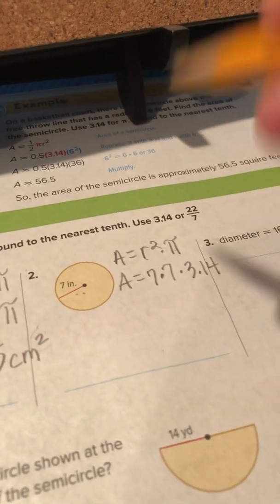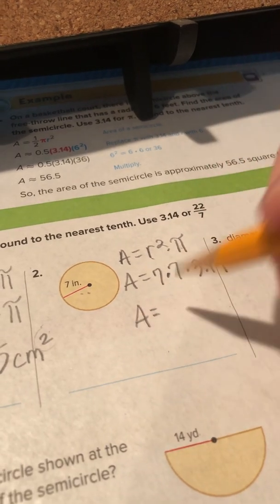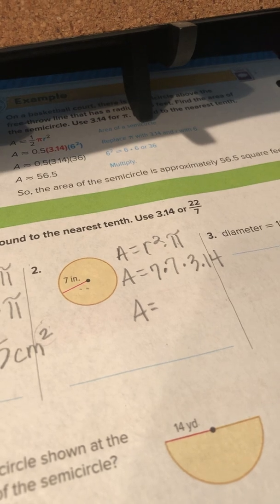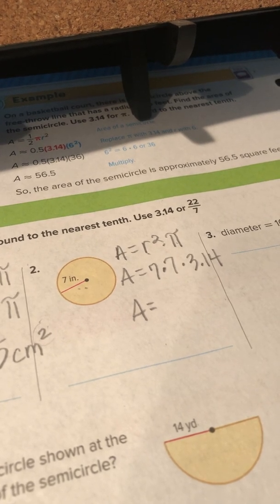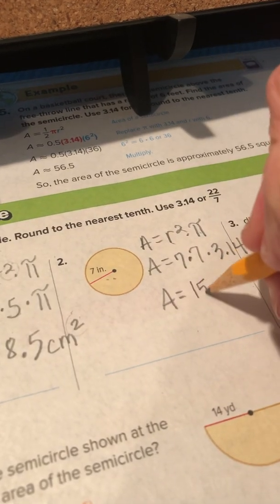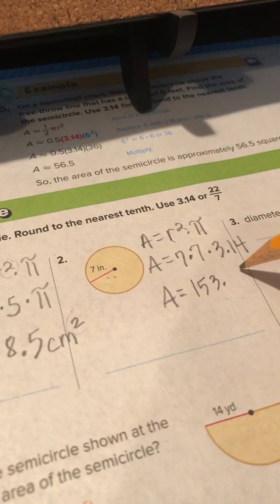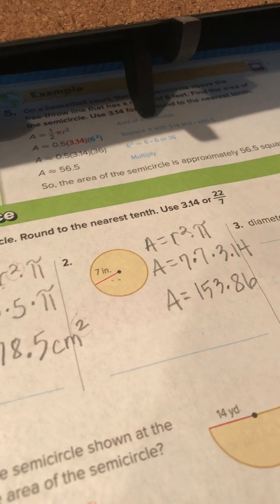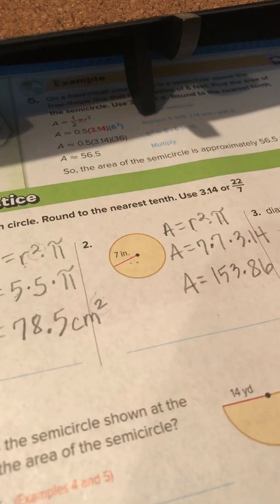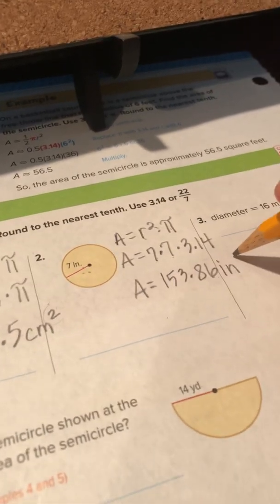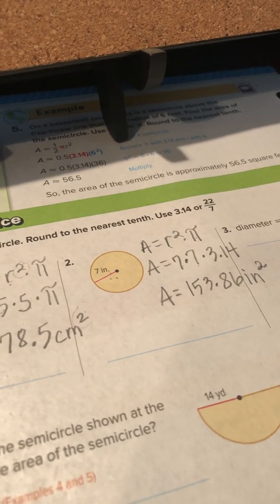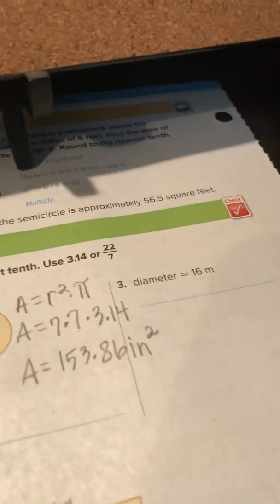So now that I did that, I'm going to get my calculator out. And I'm going to calculate what that equals. I'm going to do 7 times 7 times 3.14. I got 153, and my decimal is 86 hundredths. And this time I'm dealing with inches. There's inches here and inches here, so that's going to make it a squared measurement, which would be inches squared. Now, if anytime I'm going too fast for you, hit pause on me and finish the problem.